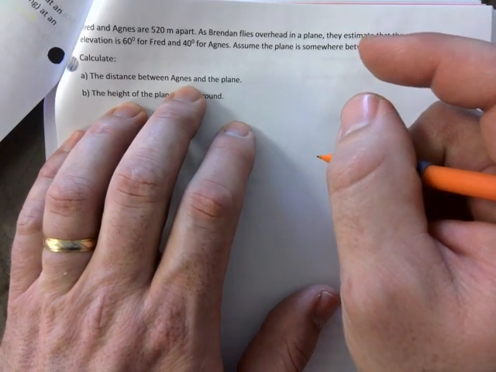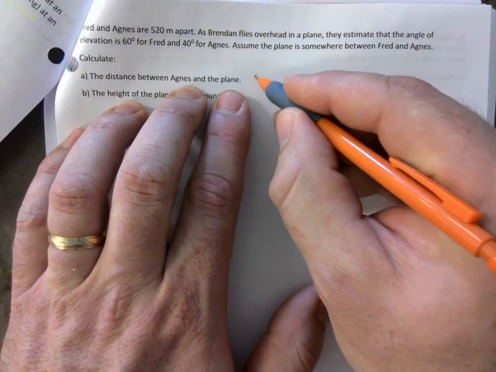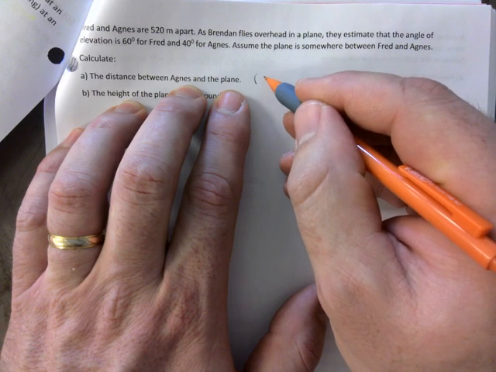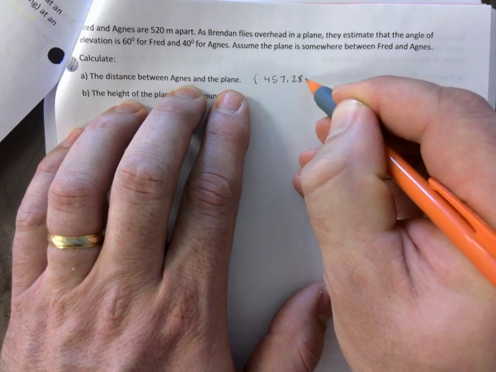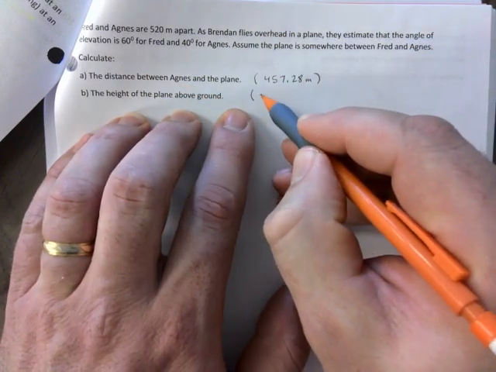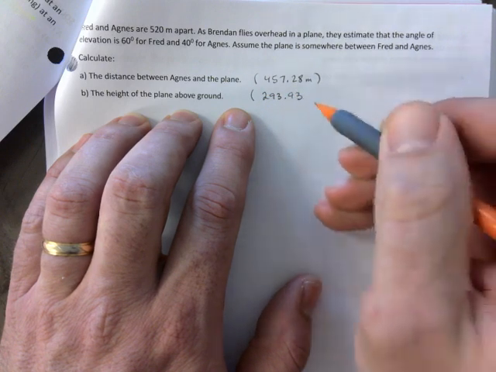You should get 457.28 for the first one, and B should be 293.93.